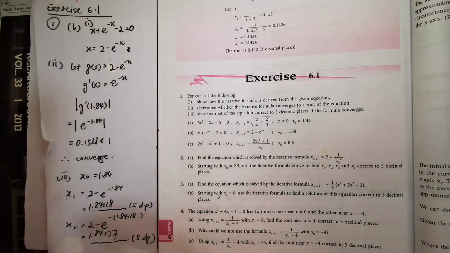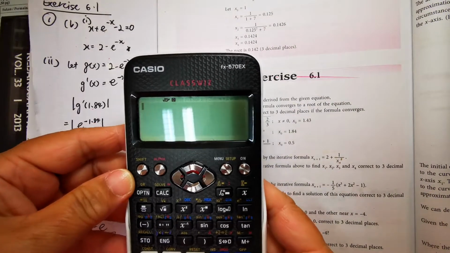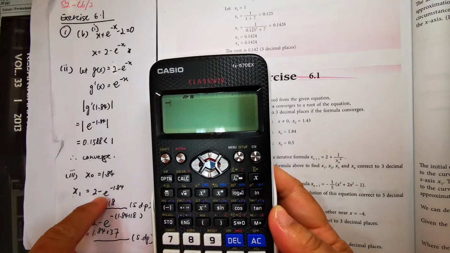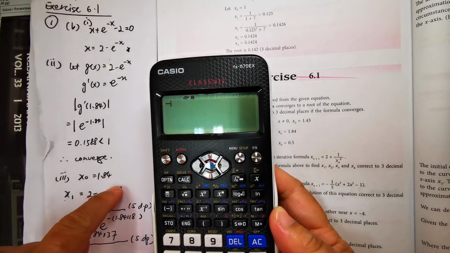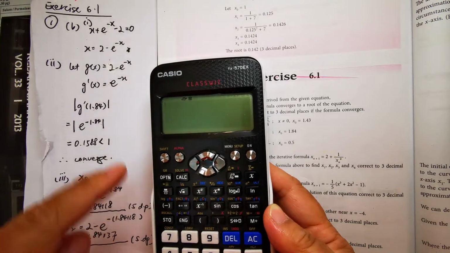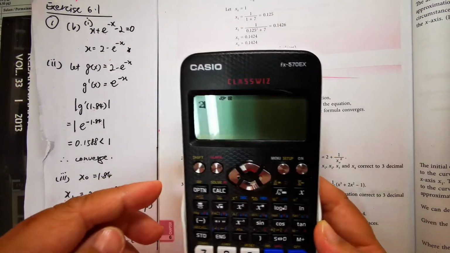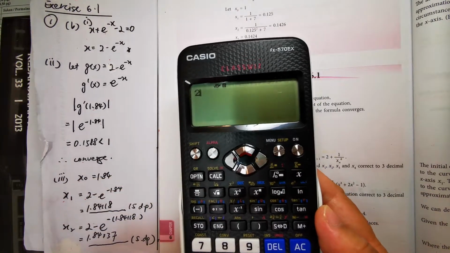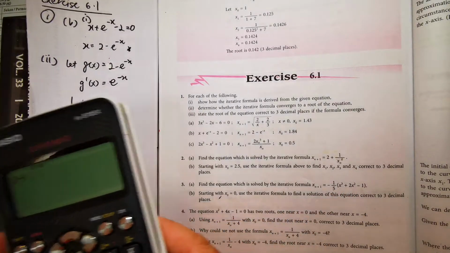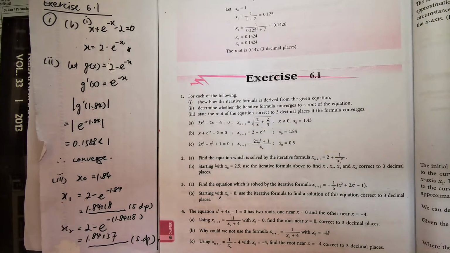Remember that you can key in this formula into your calculator: 2 minus e to the power of negative x. Do you still remember how to key in? So 2, minus, e is, hold on, let me see where is the e.